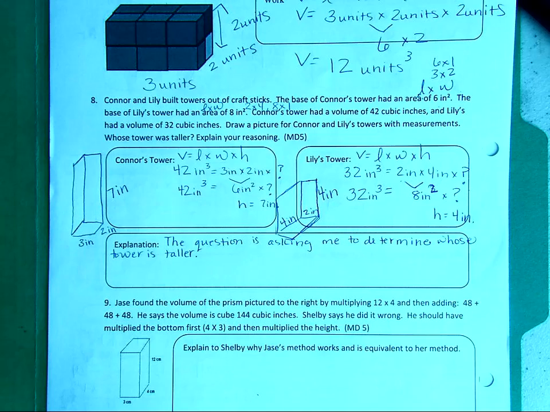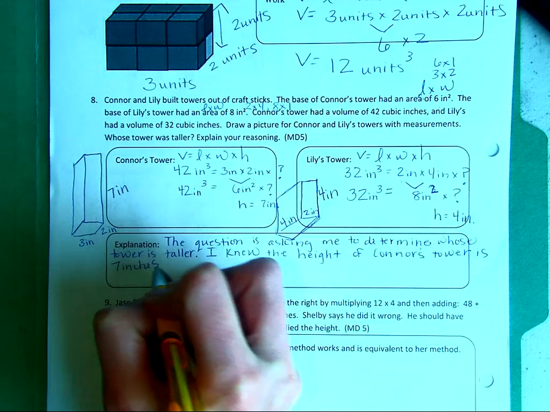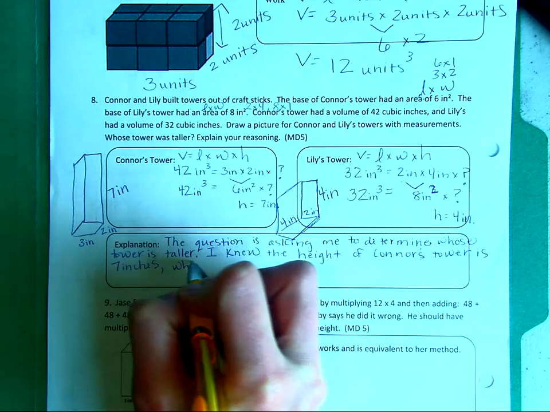I'm going to tell what I do know about the problem. I know the height of Connor's tower is 7 inches, while the height of Lily's tower is 4 inches.